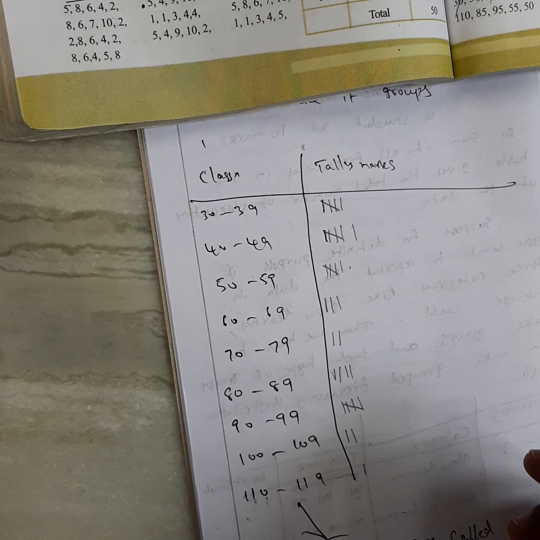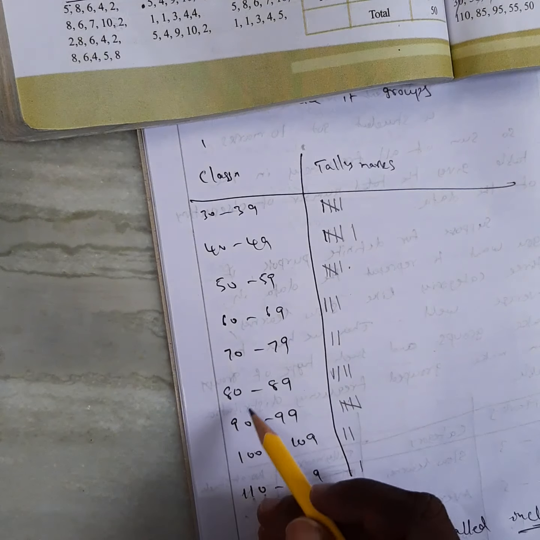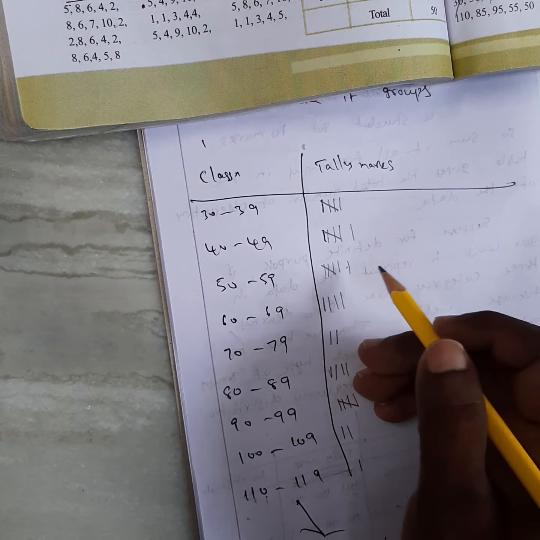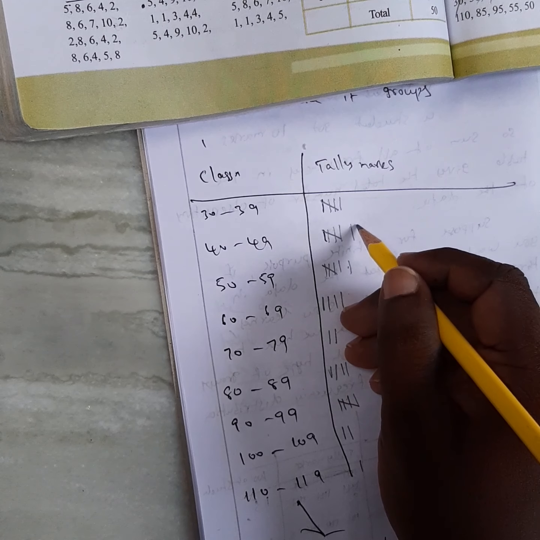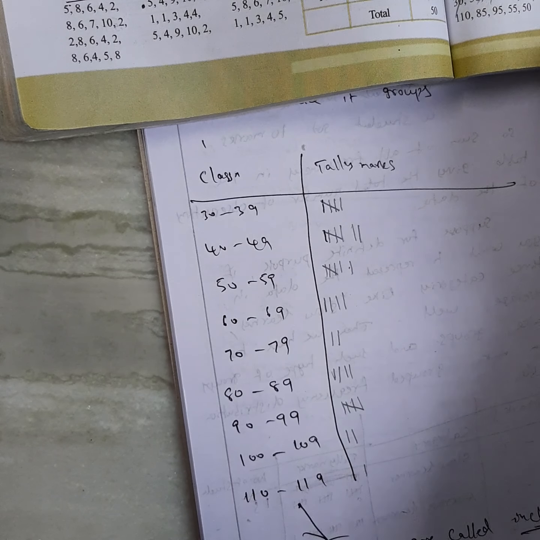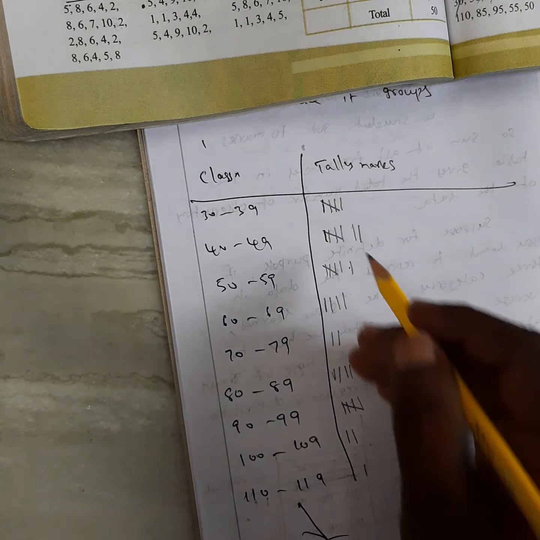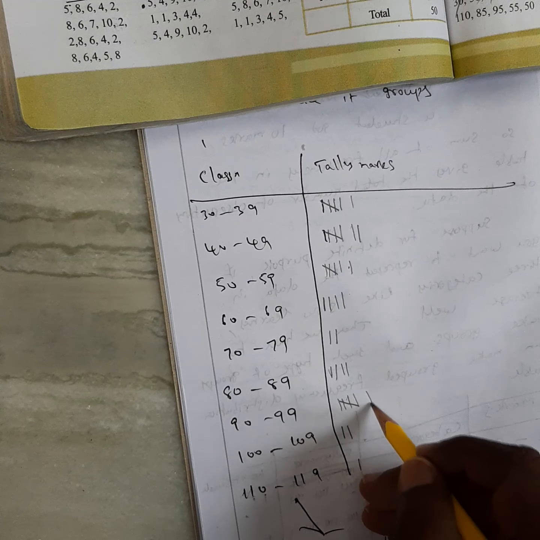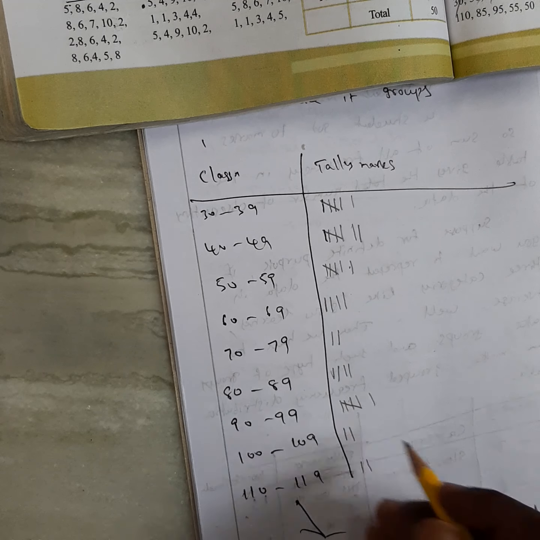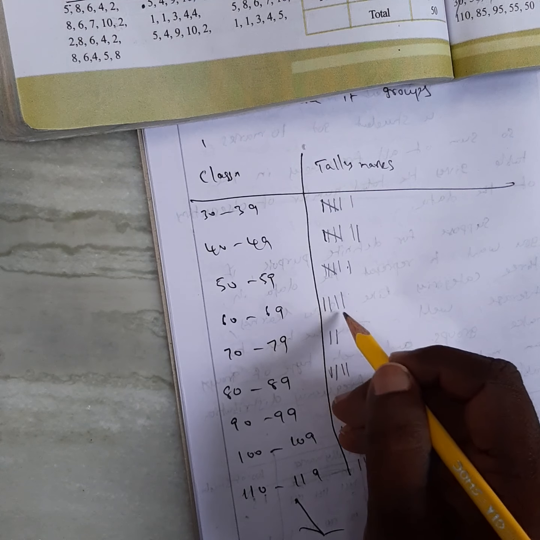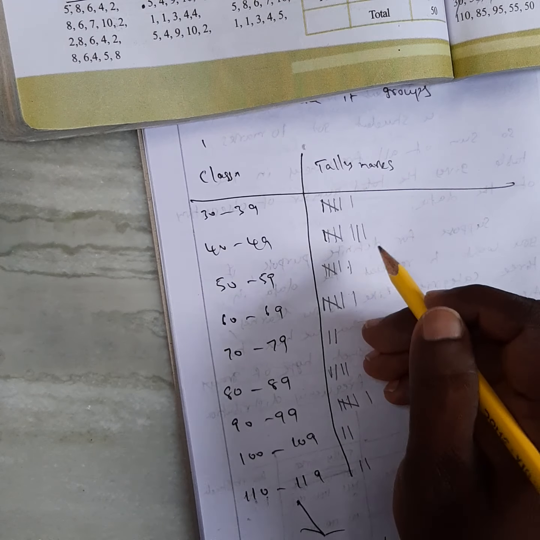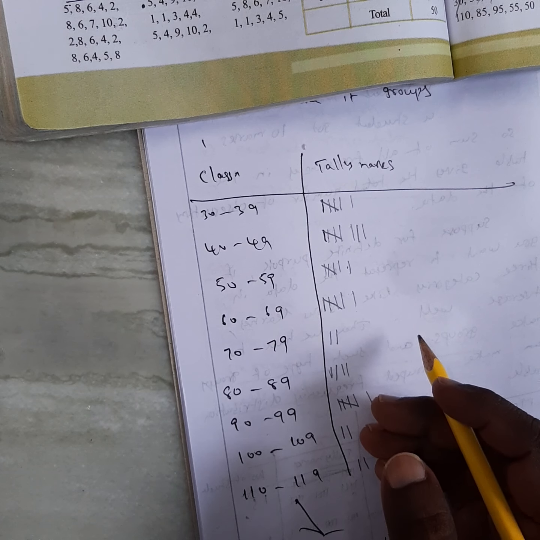Next 65, 55, 45. Where is 65? 65, 55, 45. This is also completed. Next 30, 90, 115. Next 65, 60, 40. Again 40 is there. 40, after that 100, 55, 75.